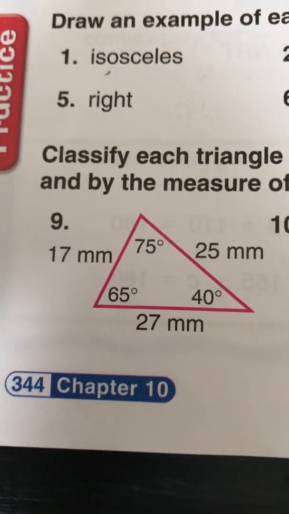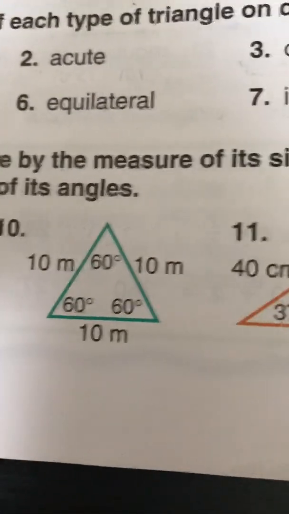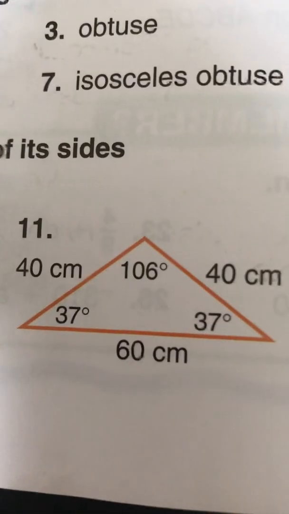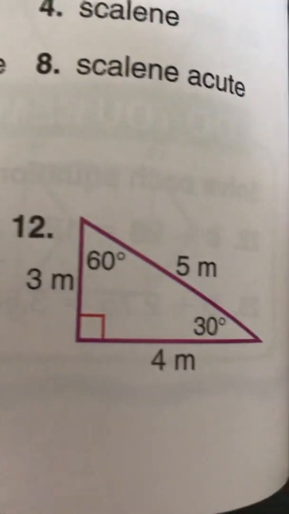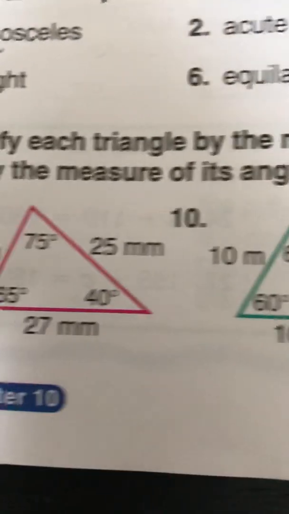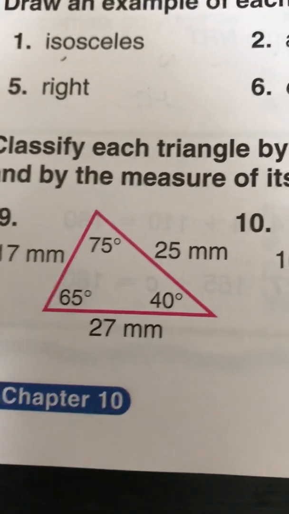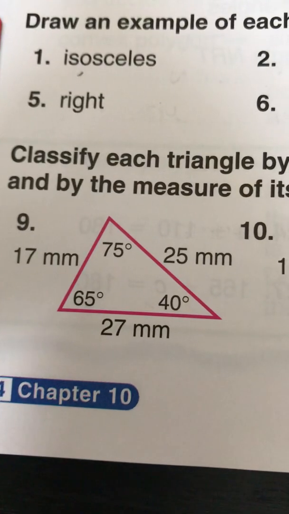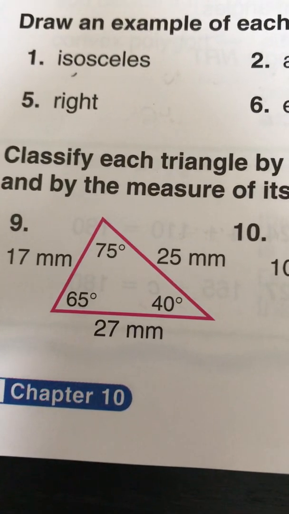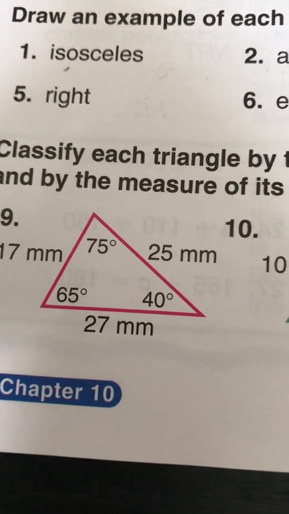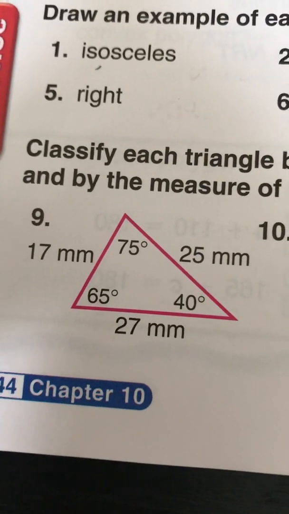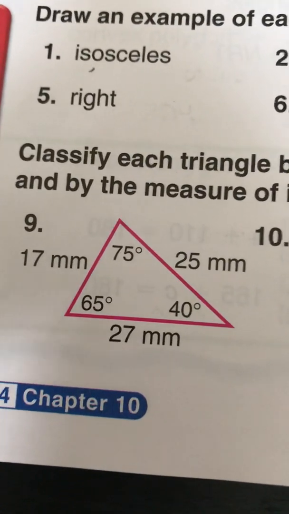So in order to classify triangles, your homework is going to be numbers 9, 10, 11, and 12. Each triangle you have to classify by its sides. So are the sides equilateral, isosceles, scalene, and then by its angles, acute, obtuse, or right.